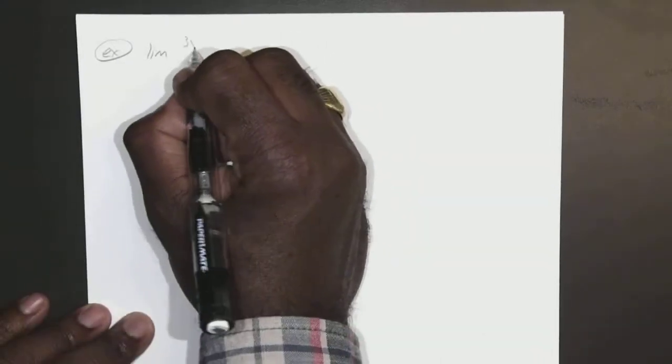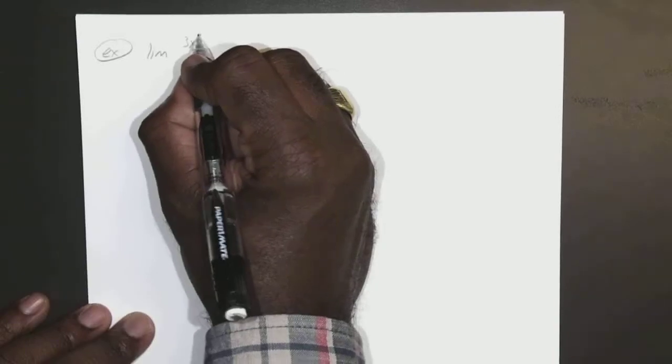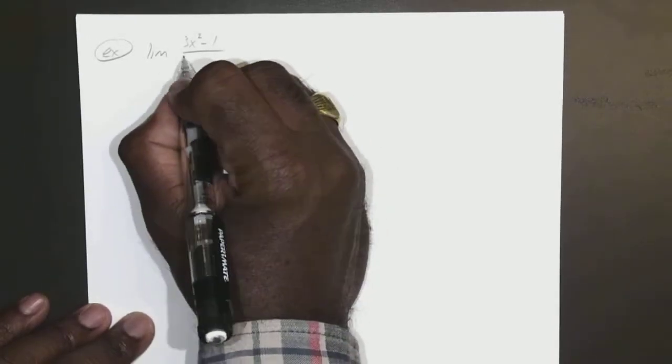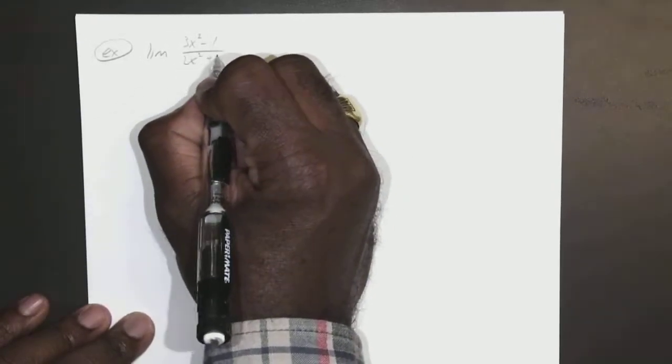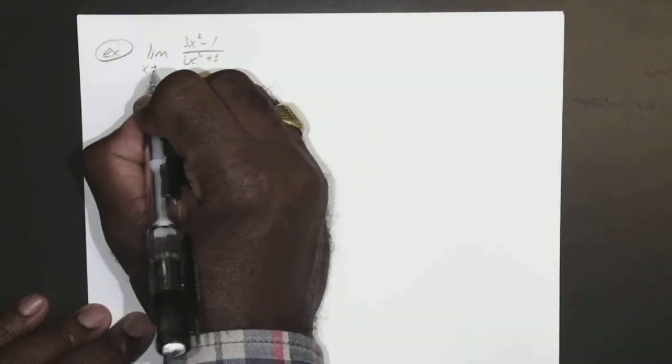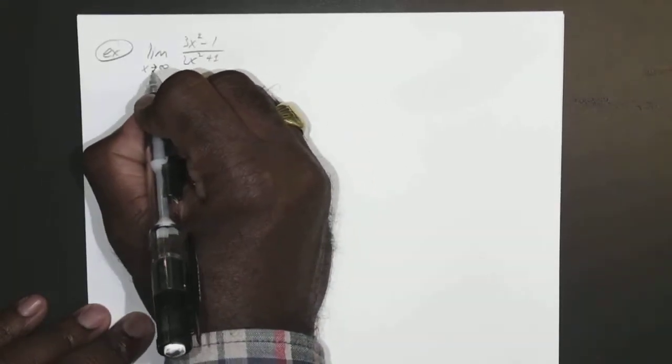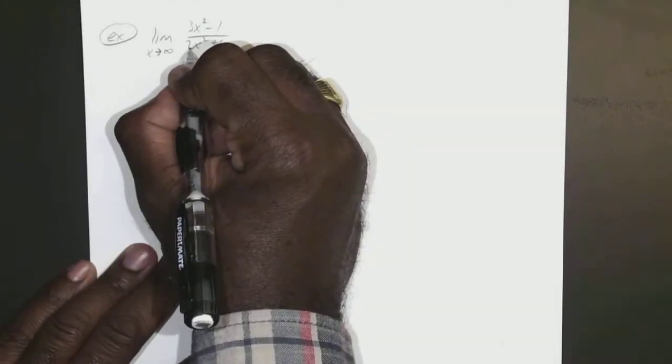All right, so let's say, for example, I want to find the limit of 3x squared minus 1 over 2x squared plus 1 as x approaches infinity. Let me make that 2 a little bit clearer.